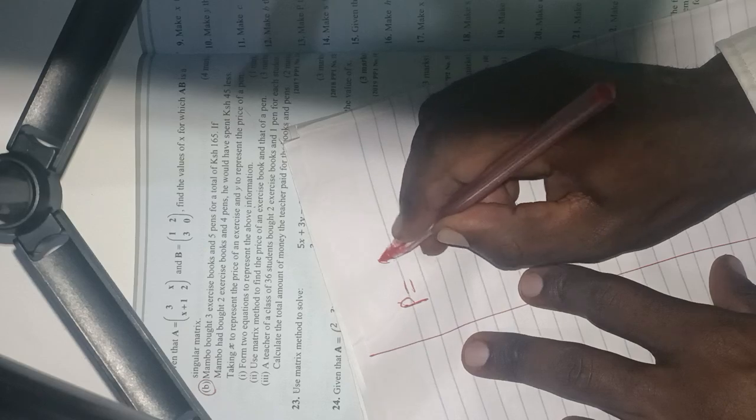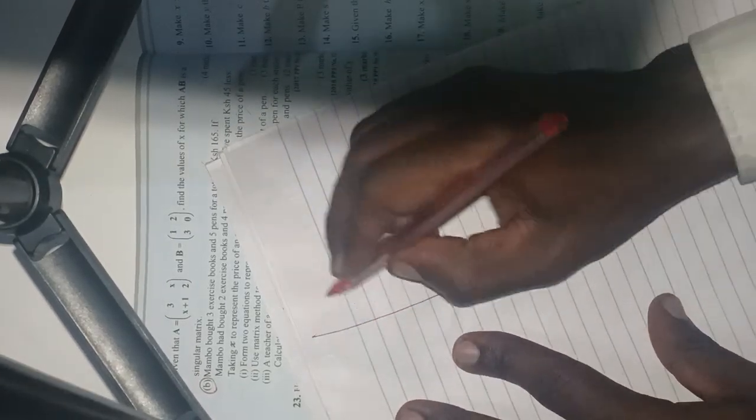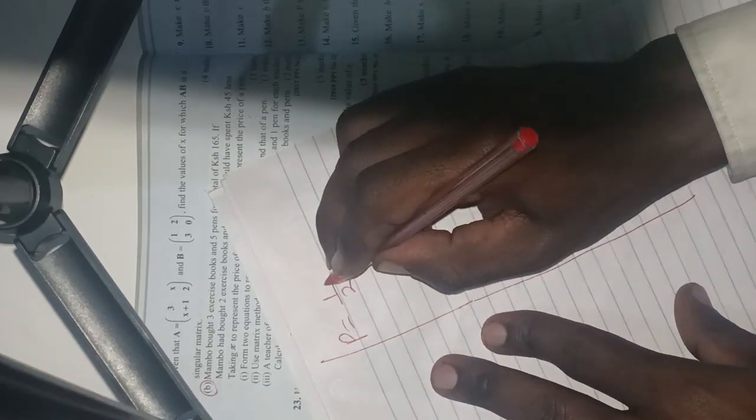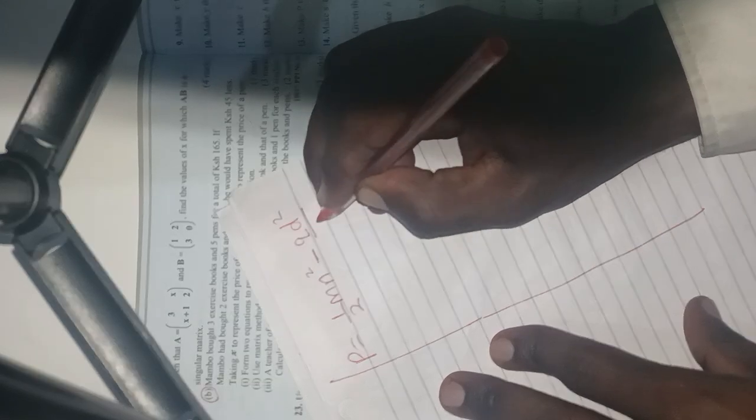And the example reads, P is equal to 1 over 2 mn squared minus qd squared over n.